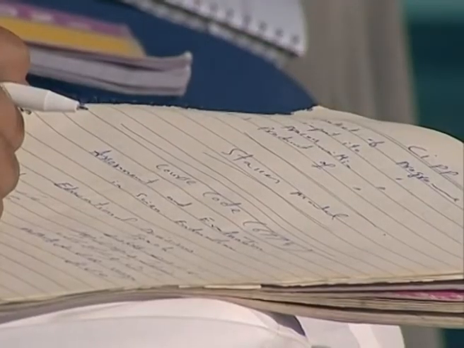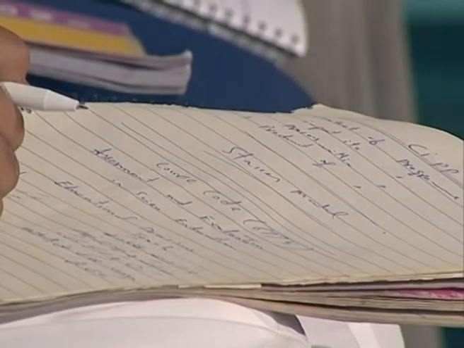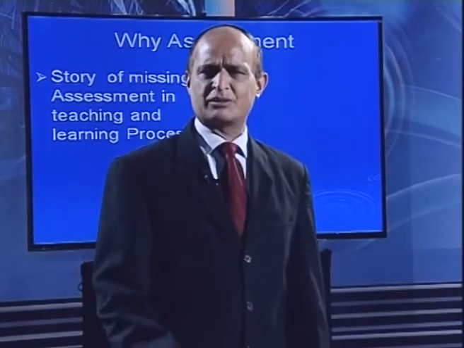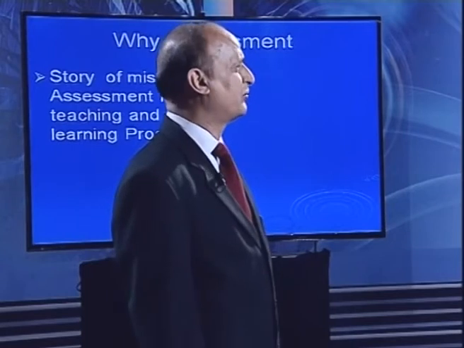So, in the first cohort, many lions attacked the people and people were killed. This was the consequence of the missing assessment component in the curriculum. So, keeping this story in mind, you will realize that assessment is a very important component of our curriculum.